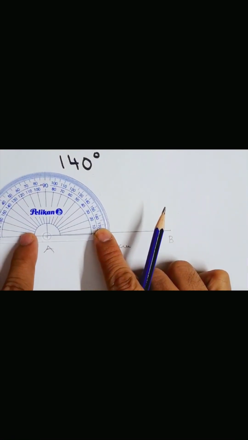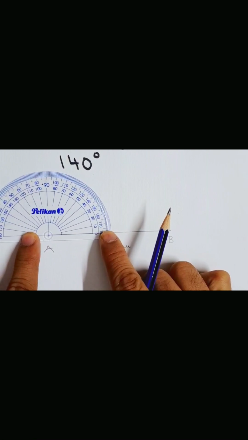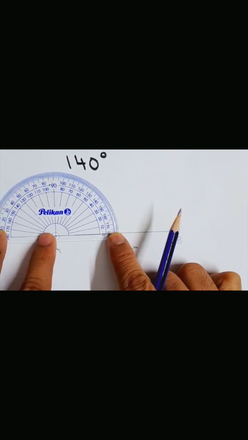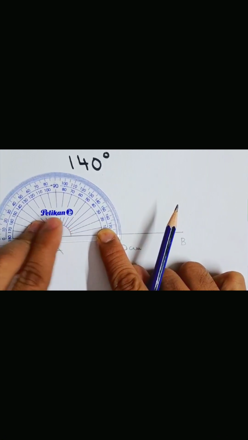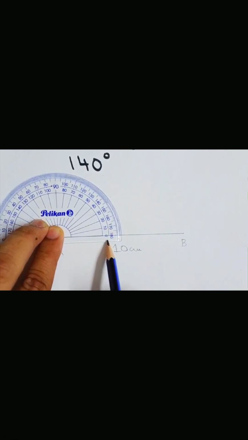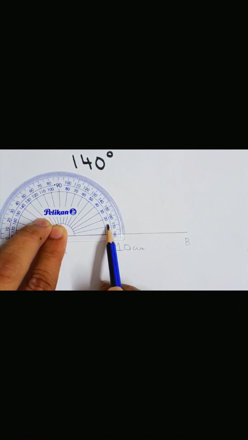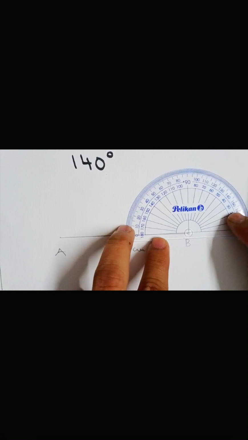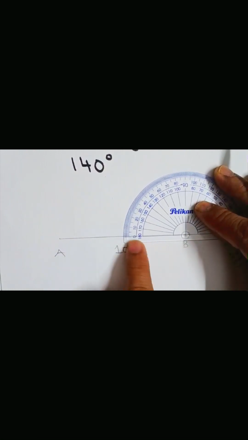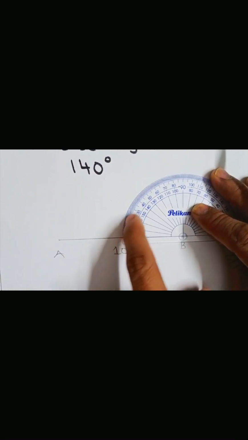So what to do? We have to take the protractor and use point A. Keep it here, hold it tightly, and hide this baseline. Now you have to see which scale we have to read. As we are taking this line segment from 0, we use the inner scale. If we are taking from point B, we have to take the outer scale, 0, 10, 20, and so on.